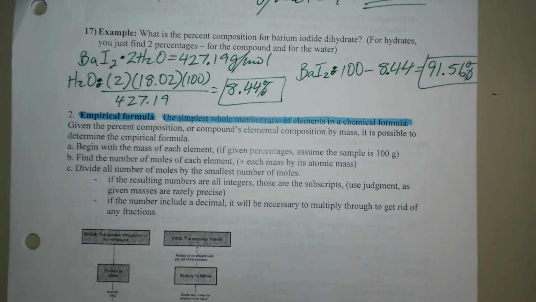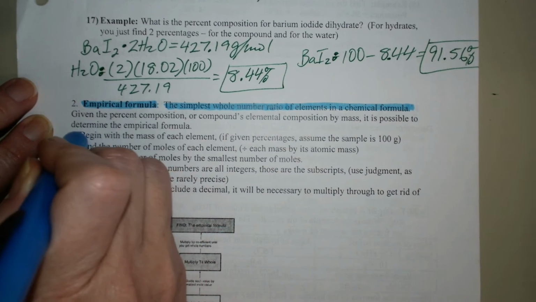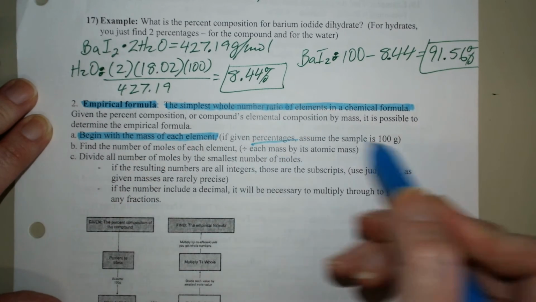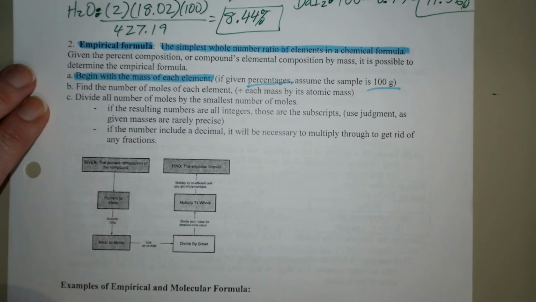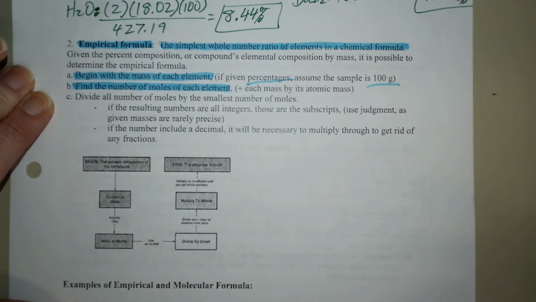Okay. So you have 3 steps to doing this. They're kind of long, okay? So your first step is you begin with the mass of each element. If you have percentages, you assume that the sample is 100 grams, so each of your percentages is expressed as grams. Then the next part, you find the number of moles of each element. So how do you do that? You divide each mass or percentage by the atomic mass of that element, and then that will give you the moles.